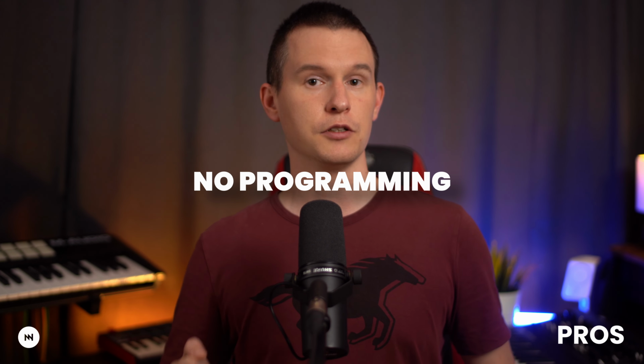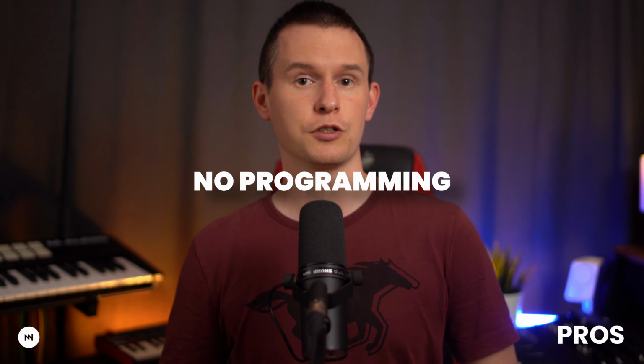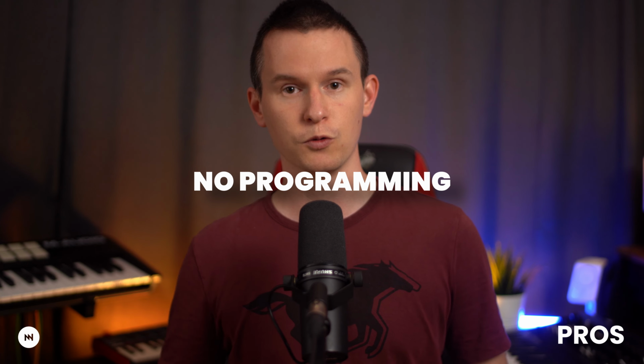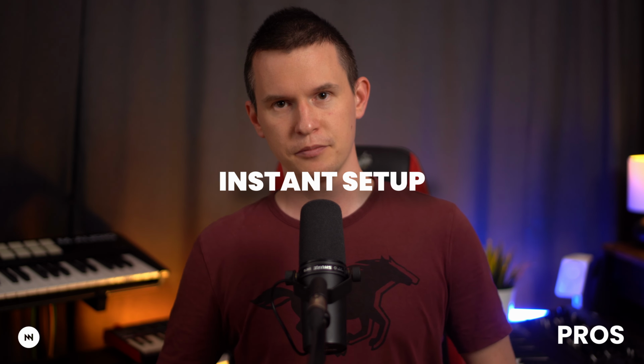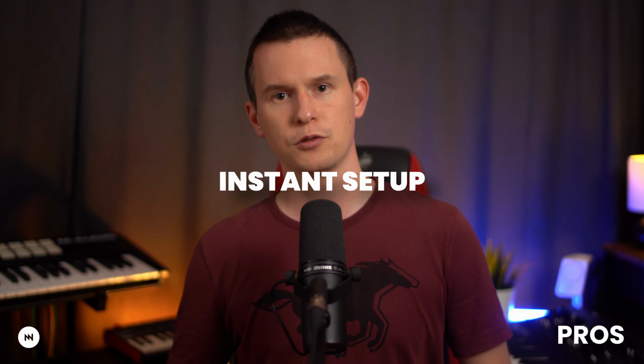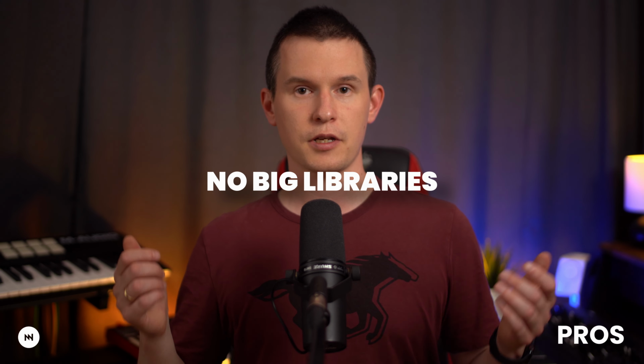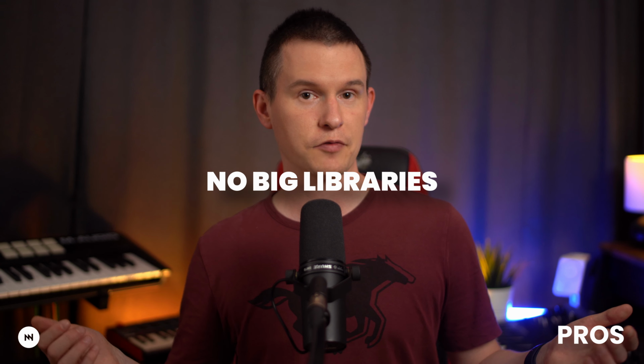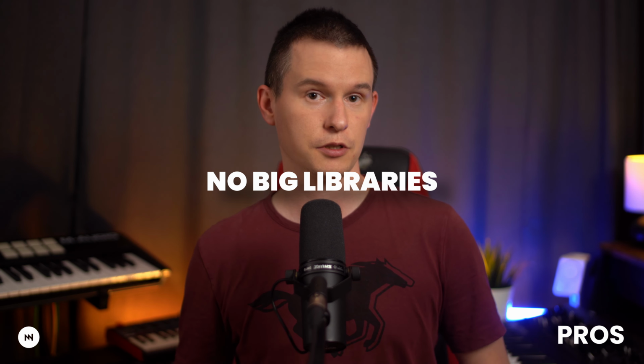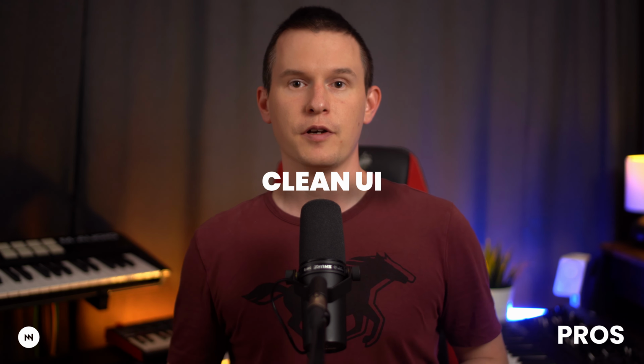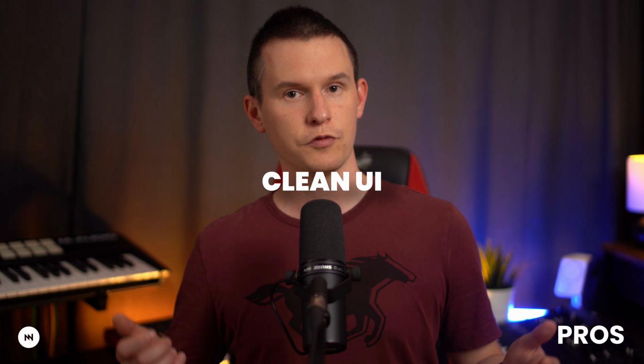First, there is no need to manually draw in expression curves or program key switches like you would with traditional VST libraries. It's all handled automatically. Second, the speed. You can go from blank project to a pretty convincing violin section in just a few minutes. And since everything renders in the cloud, you don't have to worry about huge sample libraries eating up your drive space. The interface is clean and intuitive, and we love the built-in tools.